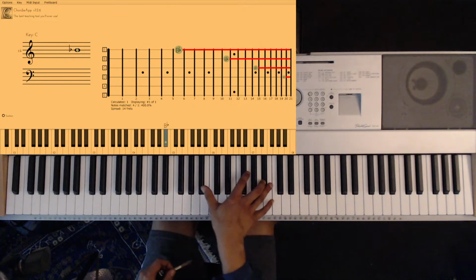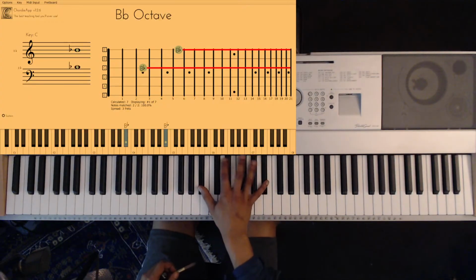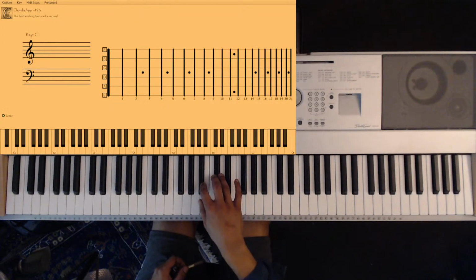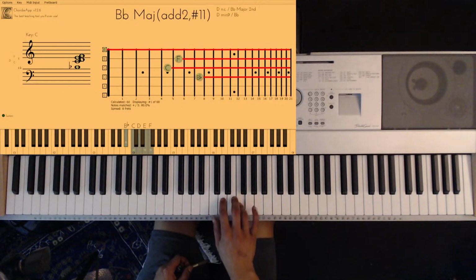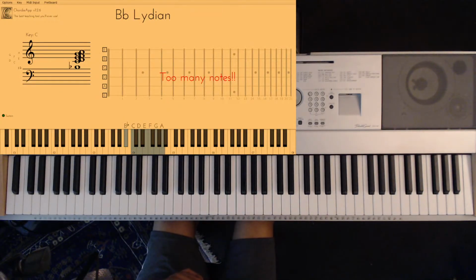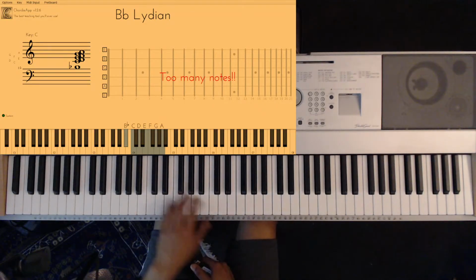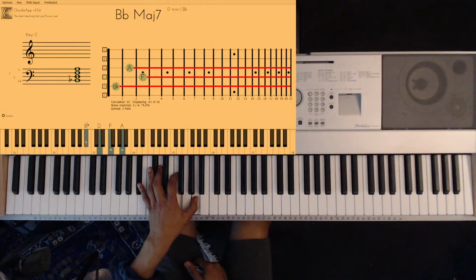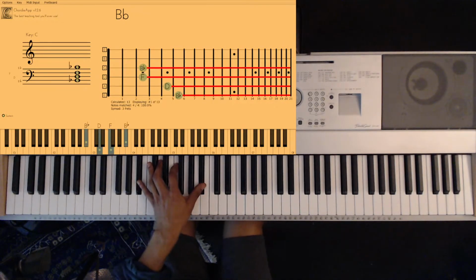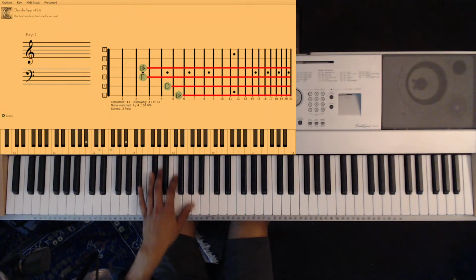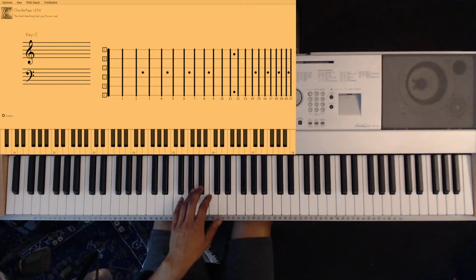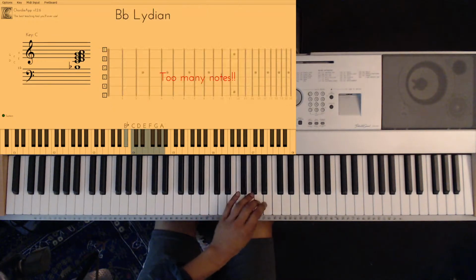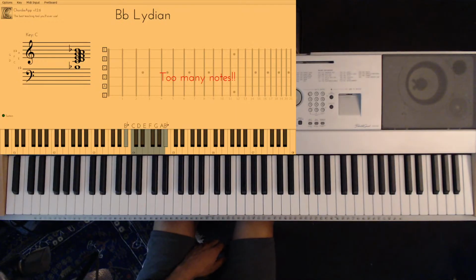But let's play that in our actual key. What's the first thing that we could do, of course? We could play the very first thing that we get to grab in this mode, right? If the mode looks like this, what would look handy?